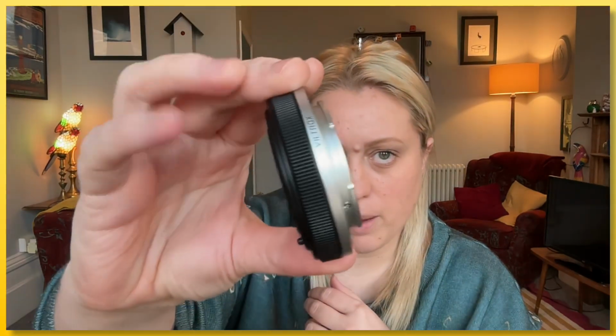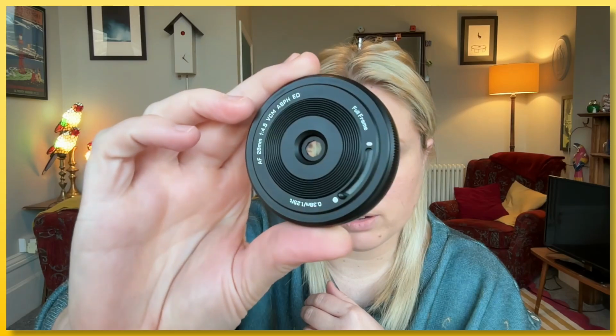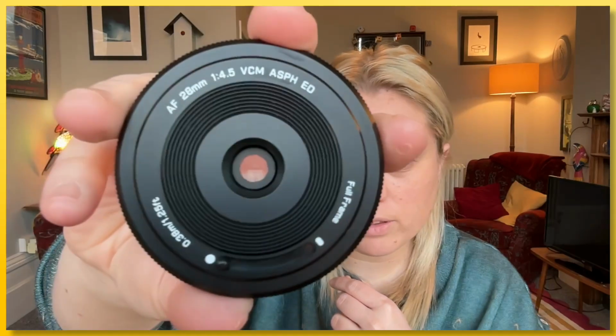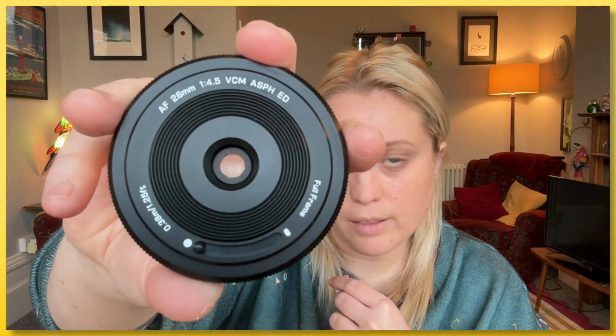This lens, this little pancake lens, is a fixed aperture, meaning I can't change it. So every time I shoot with this, I am shooting at, what is it? 4.5. And I know that because it says it on the lens itself. So in this unit, you're going to see all these numbers, and you're going to kind of figure out what these numbers mean. But that's just a quick introduction to that.